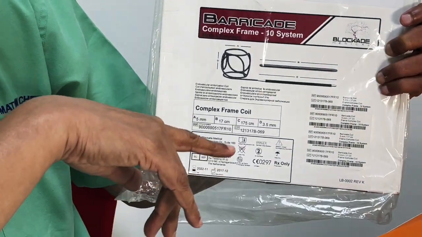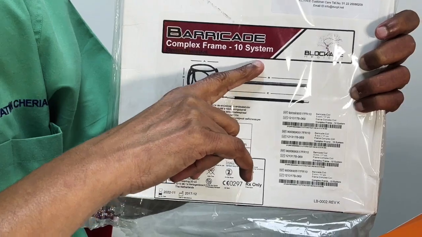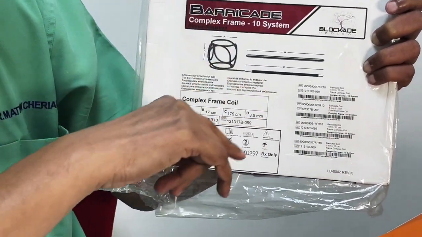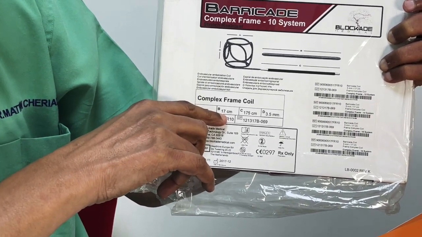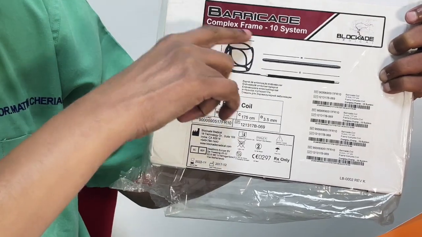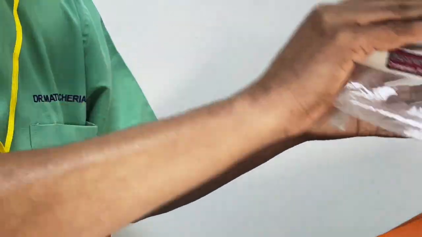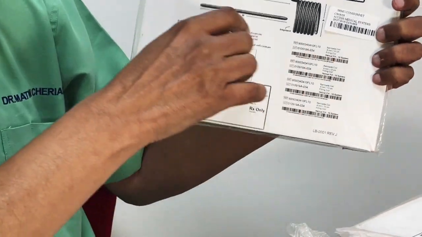This is another company. It comes from Balt today. It's called Barricade. This is also a complex frame system, and you can use it. Basically, all of them after that follow the same pattern. You will have a diameter of 5 millimeters, a length of 17 cm, and you know that you can just use it. And this is a complex framing system, so use it as the first coil and the second coil. For example, this is from Balt, Barricade.